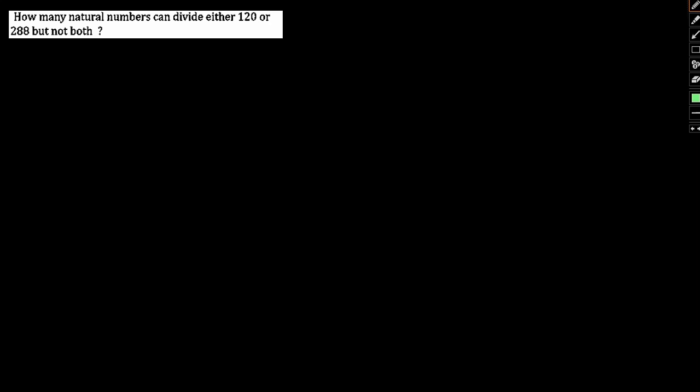How many natural numbers can divide either 120 or 288 but not both? So basically we need to find the number of natural numbers which can either divide 120 or 288 but not both. So first we have 120 and we have 288. So let us just represent the same in terms of the prime factors.